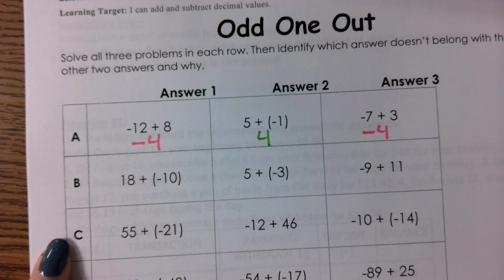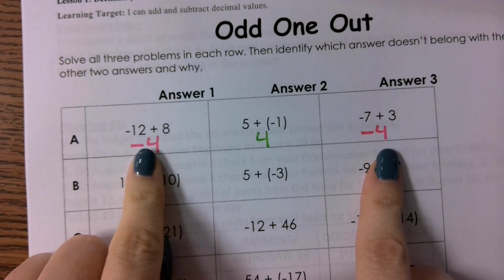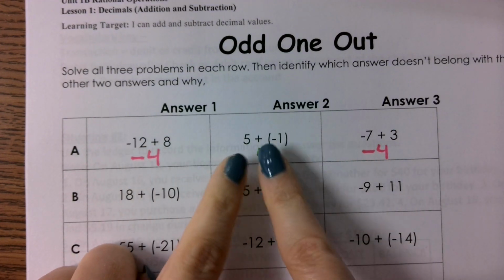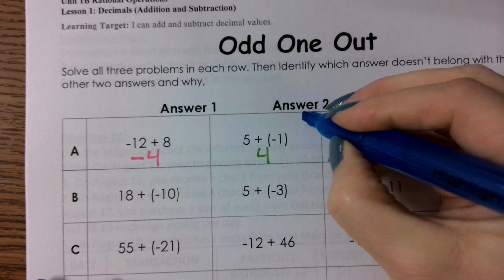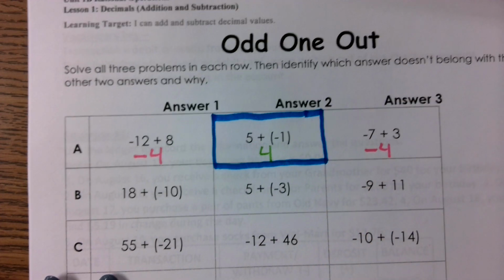Positive 4 would be the odd one out because it's positive and the other 2 numbers are negative. So we've got 2 identical answers and one that is not an identical answer. So we would put a box around that one. So that's what you guys are going to do right now for your warm-up.